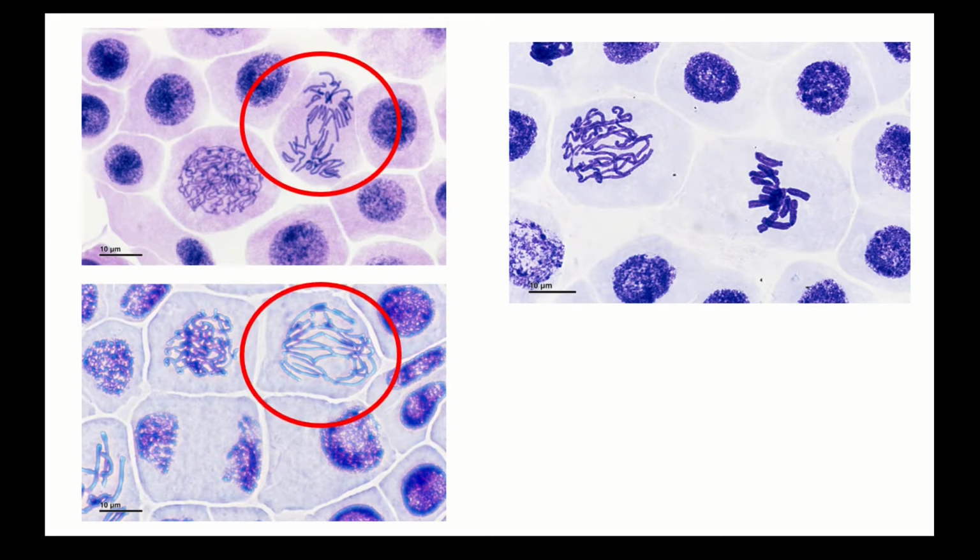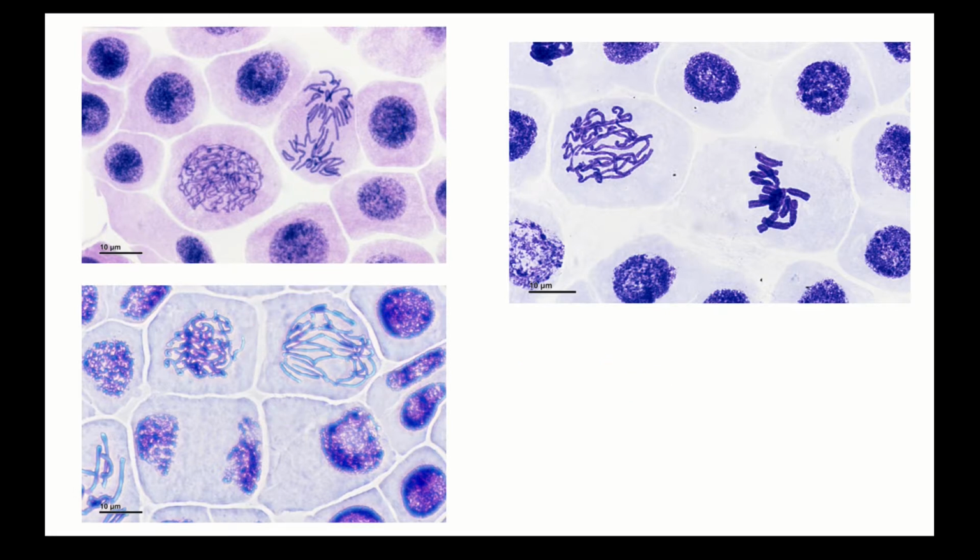These cells are in anaphase. We can just about make out the V shape as they are pulled to opposite poles of the cell. Finally, this cell is in telophase. We can tell this because the chromosomes have reached the opposite poles of the cell. There's a good gap between the two sets of DNA, but the cell hasn't split in two yet. Cytokinesis hasn't been completed.